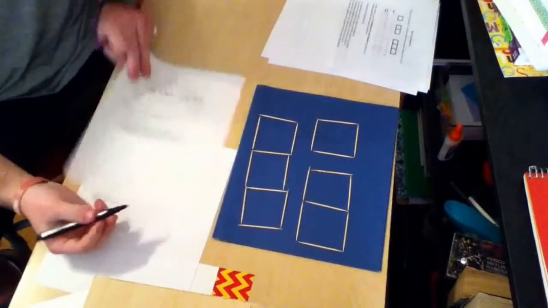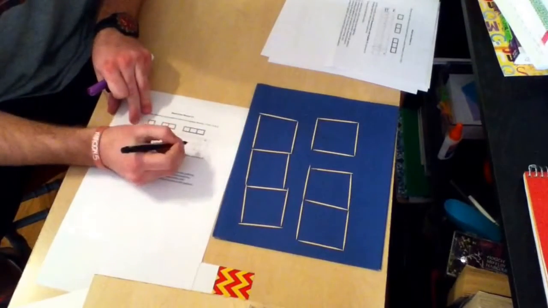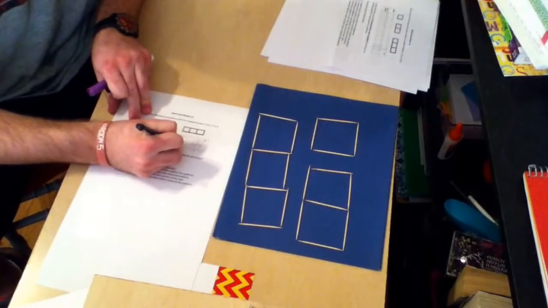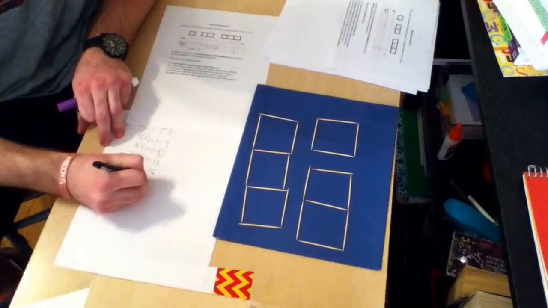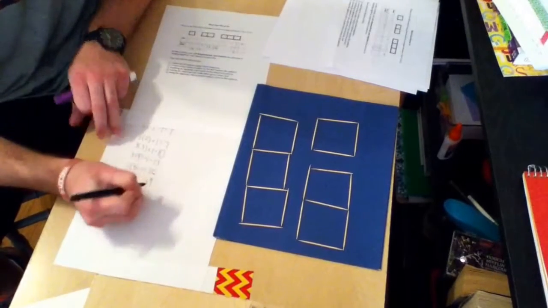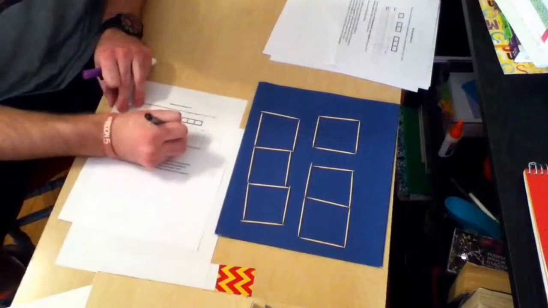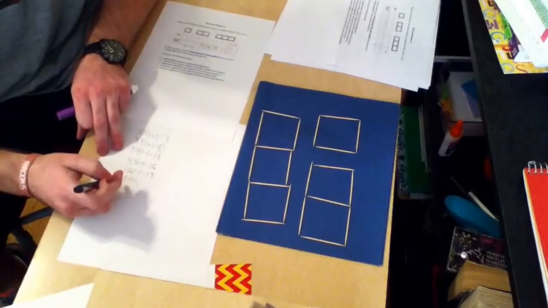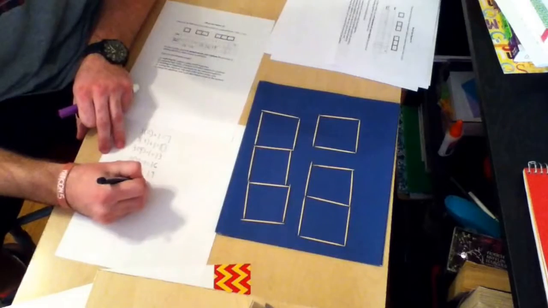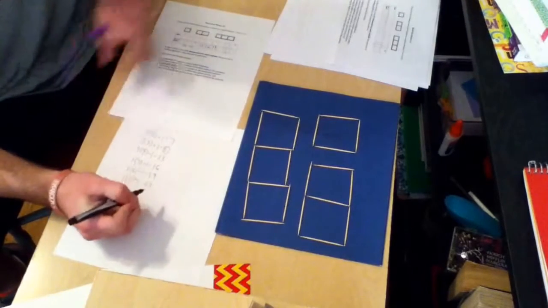So we can go to the table and fill that out. Then 3 times 6, which is 18, plus 1 gives us 19. And 7 times 3 is 21, plus 1 is 22.